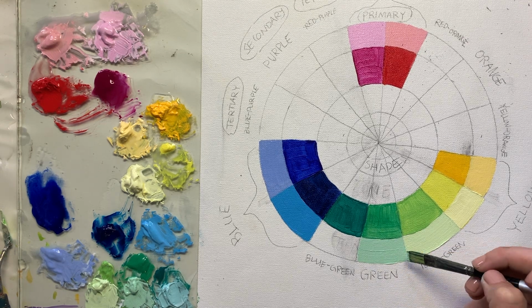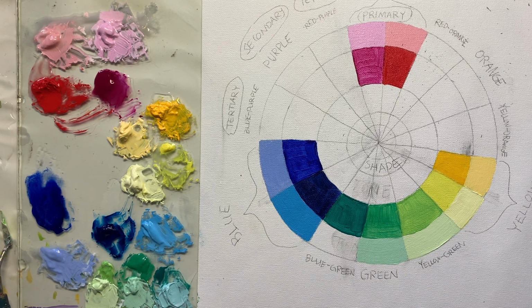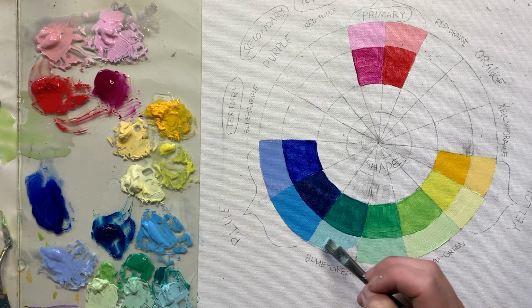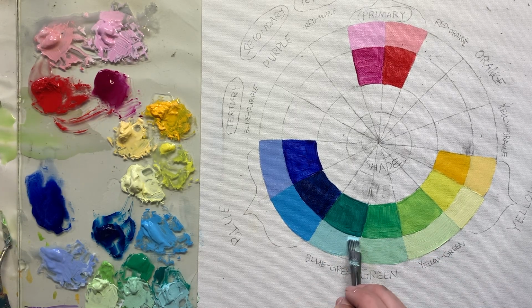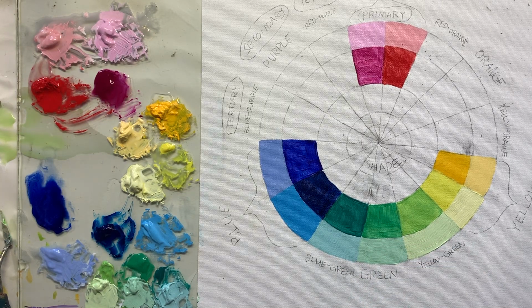So why would we want to mix tints? A tint is that lighter version of a color where you've added white, and tints are incredibly helpful when you're making a painting. Knowing how to make lighter versions of a color allows you to create the illusion of light wrapping around an object through creating gradients of a given color.